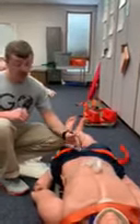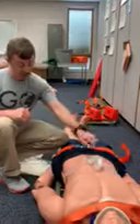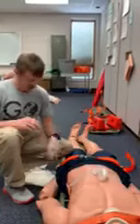As we remove the clothing from around it, we want to make sure if there's anything stuck to it, any dry blood, we're going to leave that attached. We're not going to pull it away. So then we're going to cover this with an abdominal bandage.